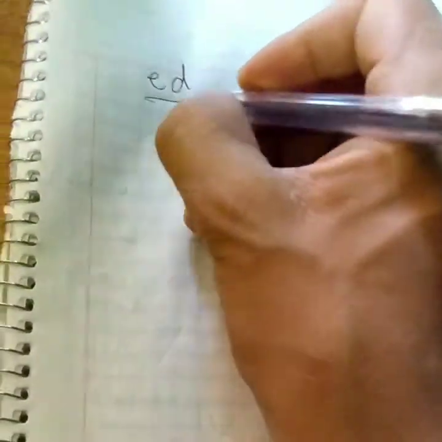Okay, we have two kinds of verbs in English, and we're going to practice the verbs that are regular. Those verbs, when we turn them into past, we're going to add ed, right? There is no rule to learn the verbs. The only thing that you have to do is to practice and memorize them.